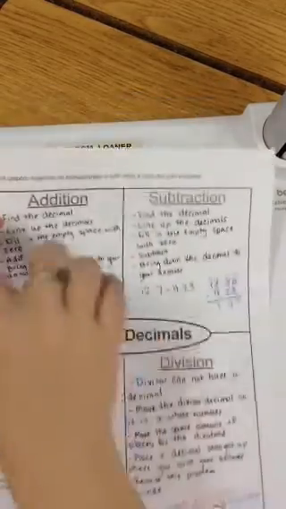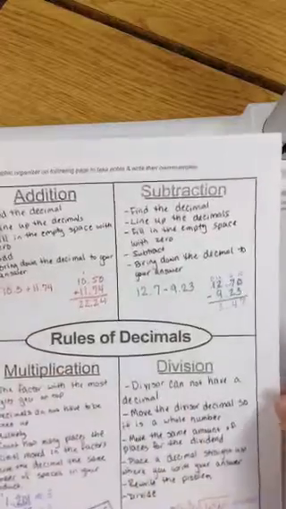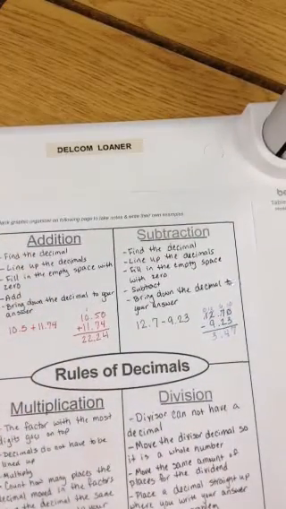You're going to want to trim the outside of this paper and glue it in your notebook very nicely on page 107.